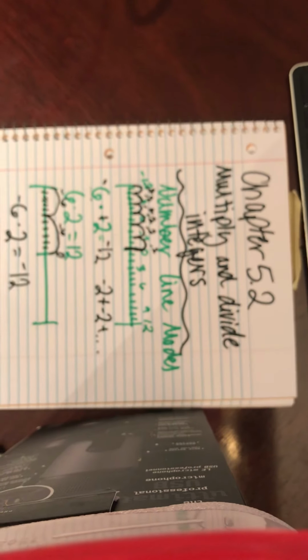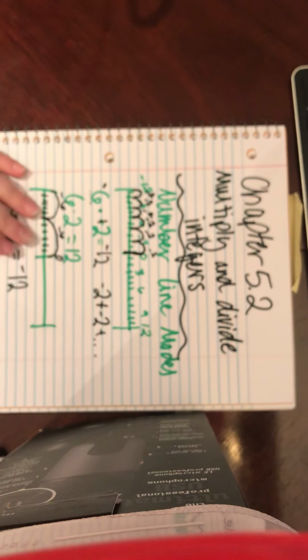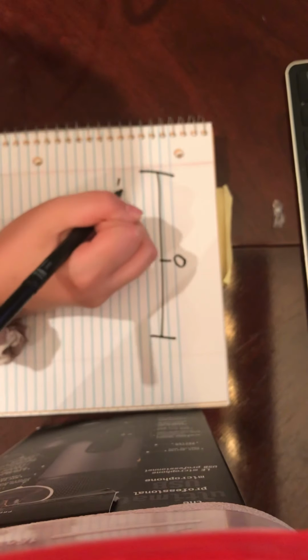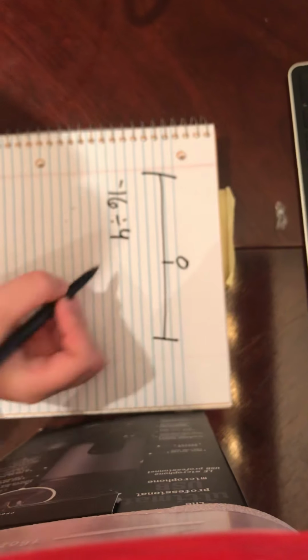So I think that's enough with those 2 numbers. So let's move on to 2 more numbers. So this is a little bit of multiplication. So let's go ahead and try some division with the same method for the number line model. Okay, so my line, and then 0 in the middle. It's not the exact middle, but it'll do for now. So our problem is going to be, we're doing division this time, negative 16 divided by 4. And we're trying to figure out what the solution to this problem is.